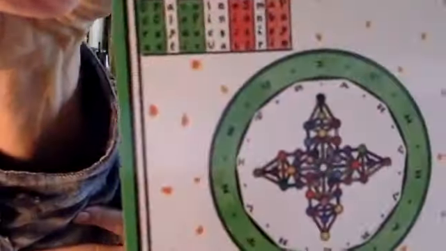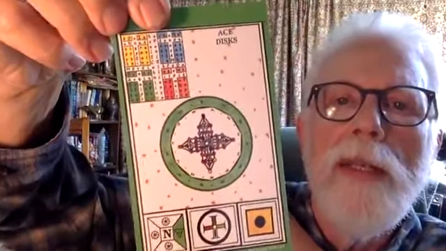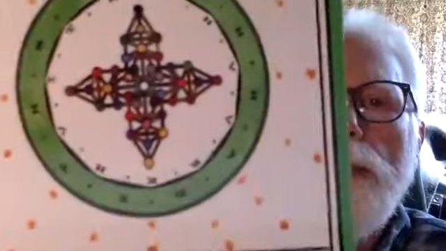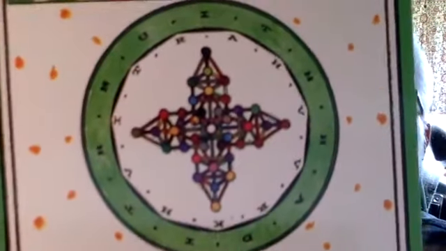And it serves also as the pattern for all of my discs in the Tarot of Ceremonial Magic. This is the Ace of Discs. We've already talked about that a little earlier. And today we're going to start talking about the small card discs, the 2s through 10 of discs. And today we'll talk about the 2, 3, and 4 of discs.